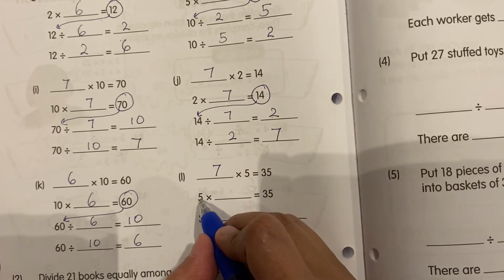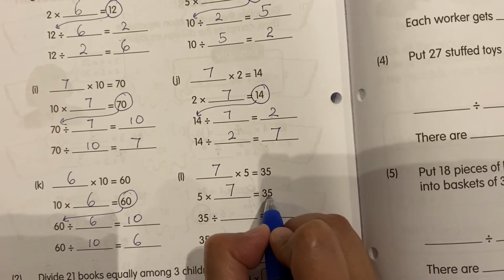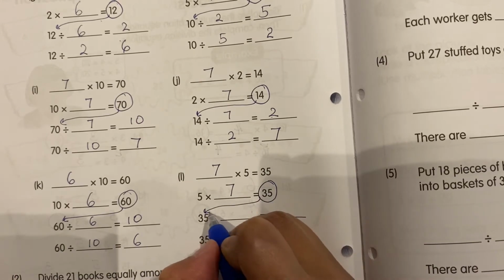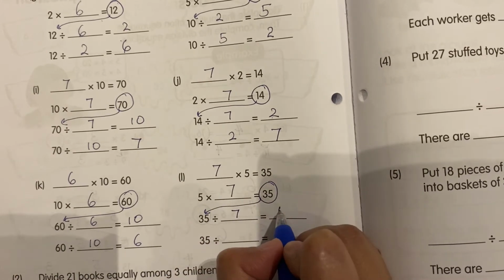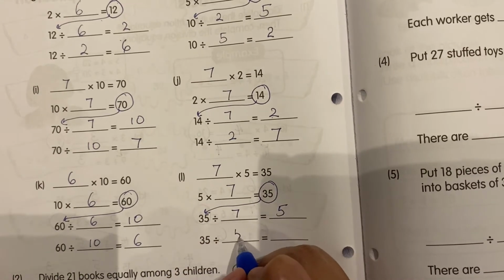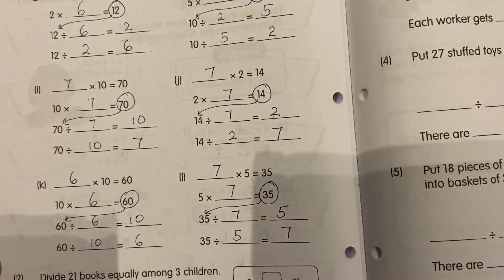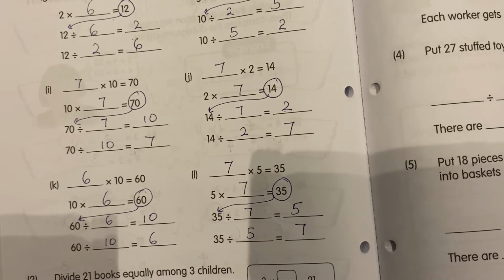What times 7 is 35? 5 times 7 is 35. 35 is the total. So 35 divided by 7 gives you 5. 35 divided by 5 gives you 7. Okay, right, let's move on.